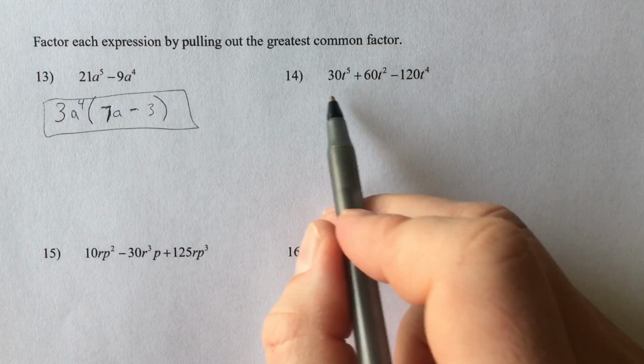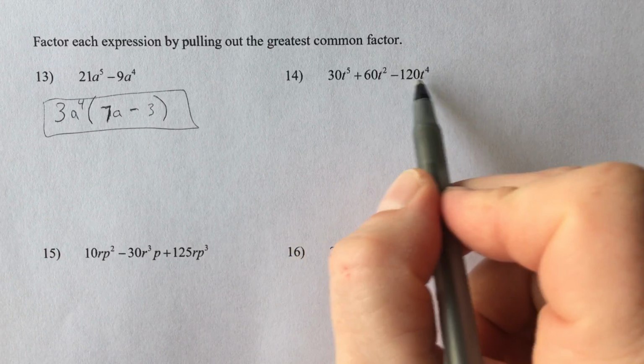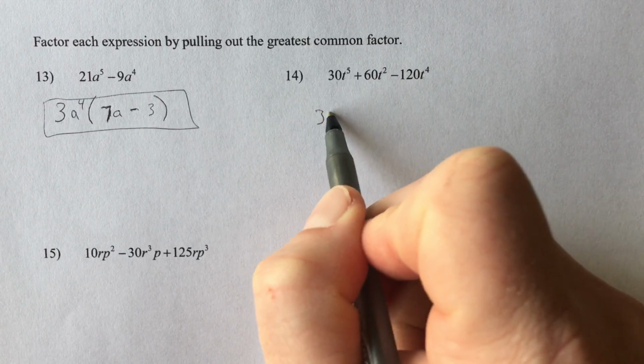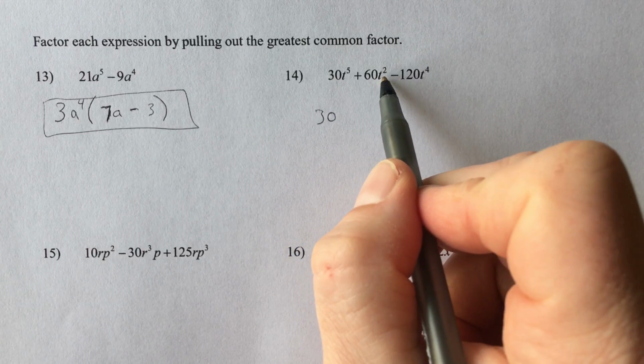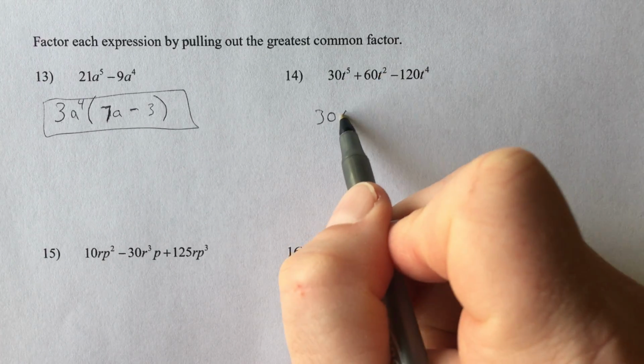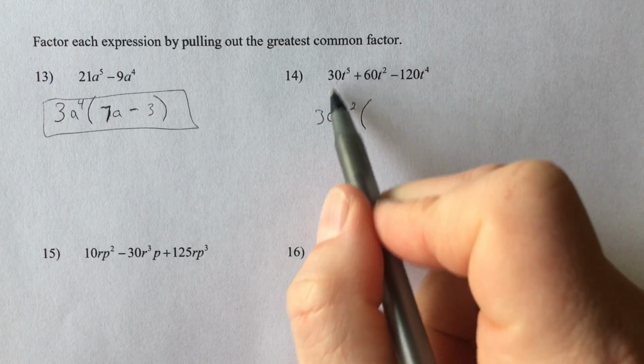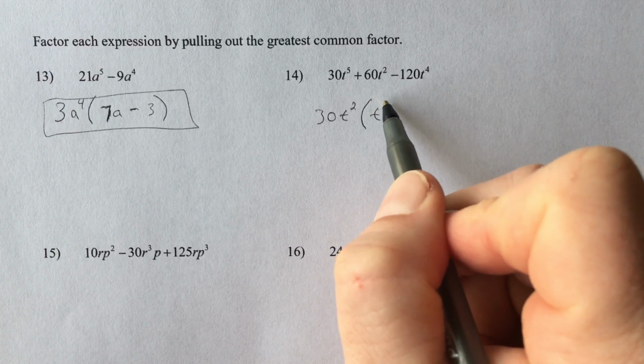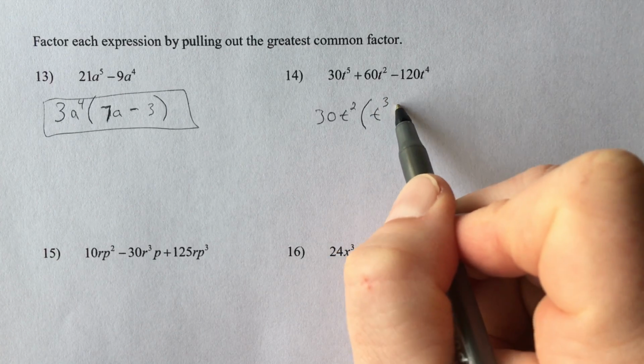Okay, on this one, 30, 60, 120, 10 for sure, but if I try to go a little deeper, I can see 30 actually goes into all of those, so I'm going to pull a 30 out. Each of them have at least 2 T's, so I'm going to pull 2 T out. 30 divided by 30 is 1. There were 5 T's, 2 got taken away, so 3 are left over there.